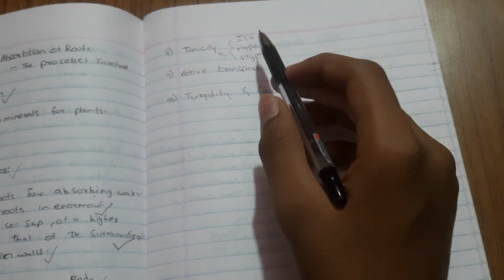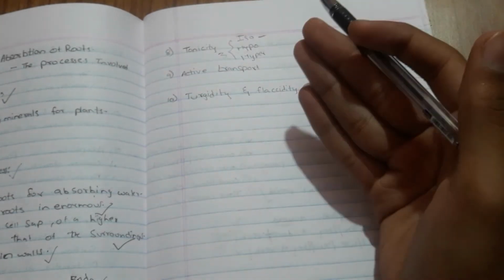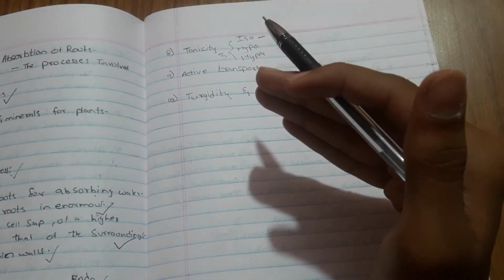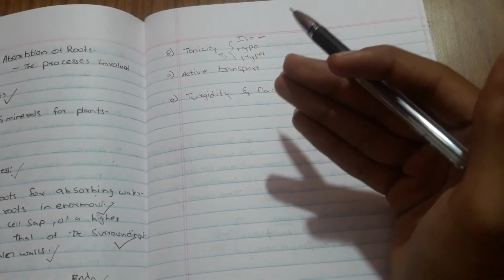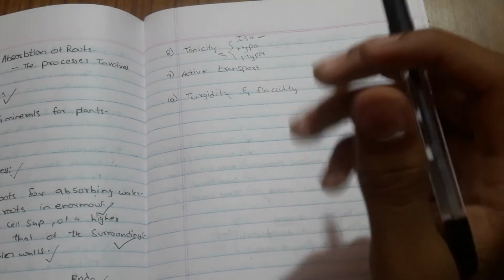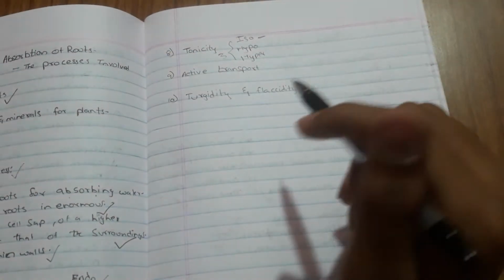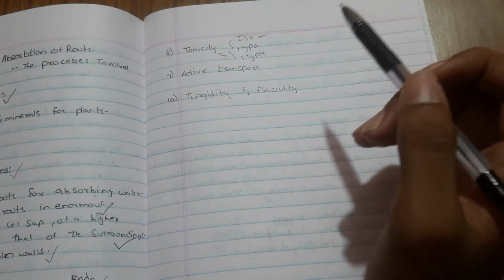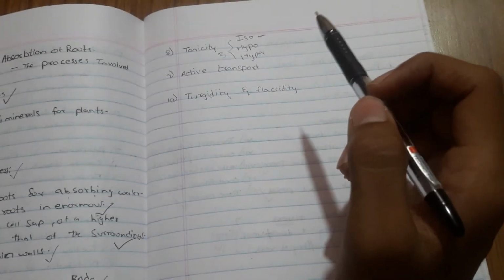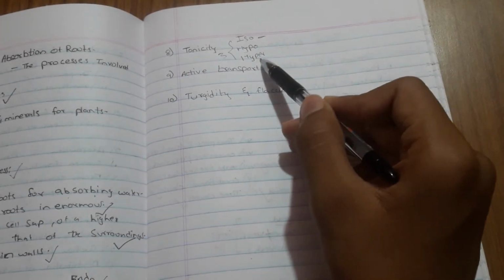Now coming to the hypotonic. This means that the solution outside the cell has a lower solute concentration than the fluids inside the cells. As a result, the water molecules from the outside will move into the cells, which is endosmosis. Now moving to hypertonic.